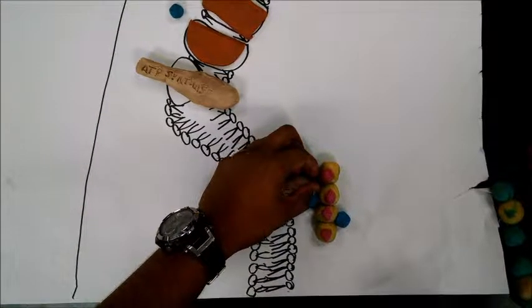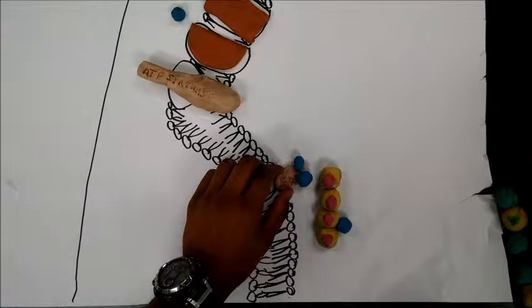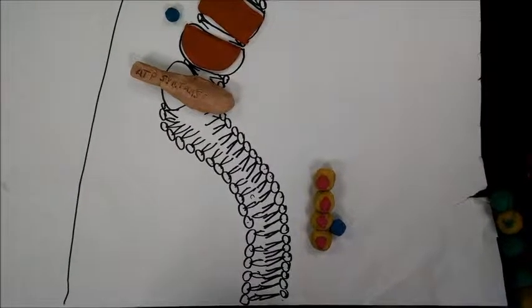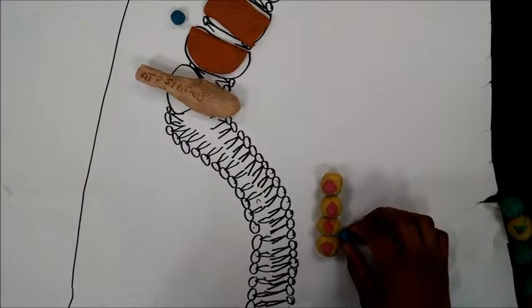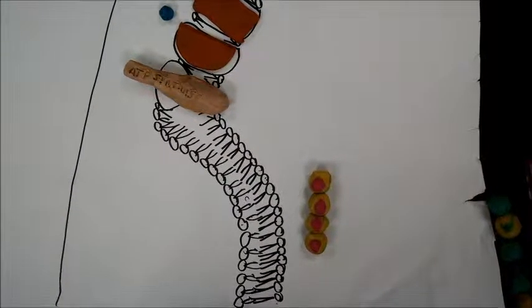One FAD becomes 1 FADH2, an electron carrier similar to NADH. Another NAD plus becomes NADH, and we are left with oxaloacetate, a 4-carbon acceptor.